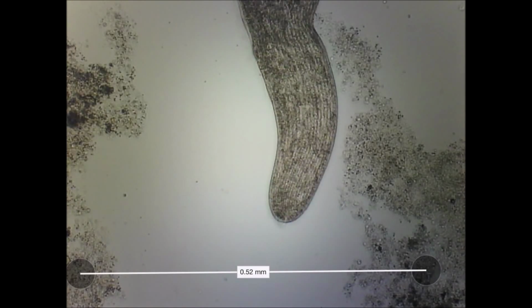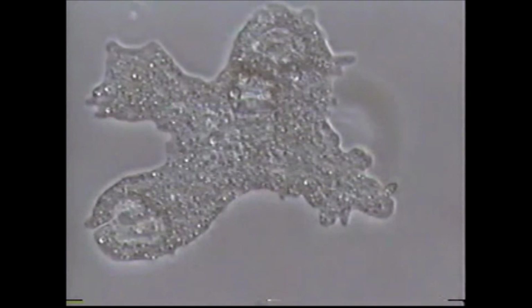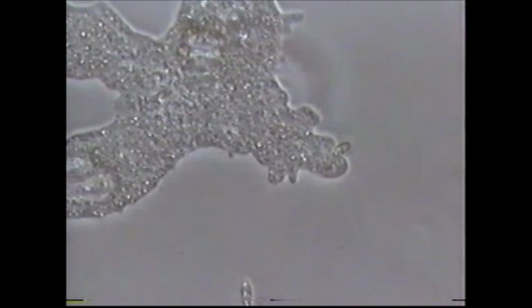And it moves in very interesting ways. It has a lot of flexibility. You can see it can twist, it can turn. Up at the top there, that's its contractile vacuole. And here we have one of my favorites, Amoeba.